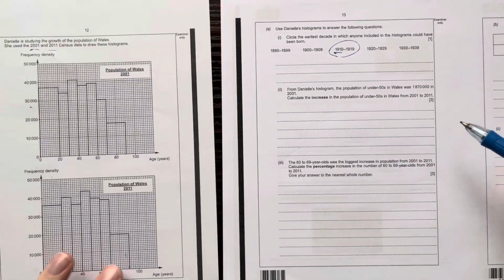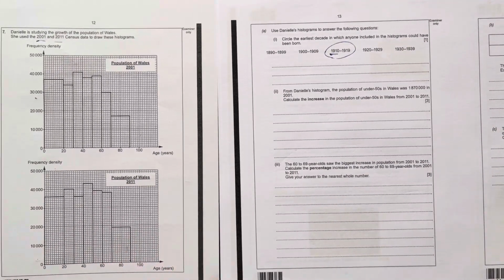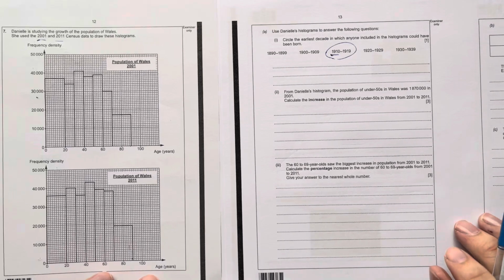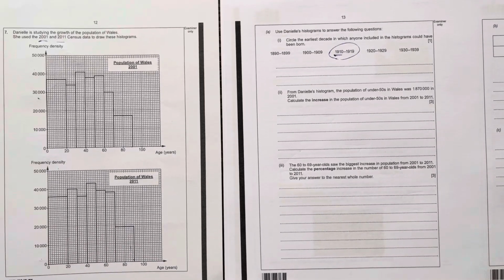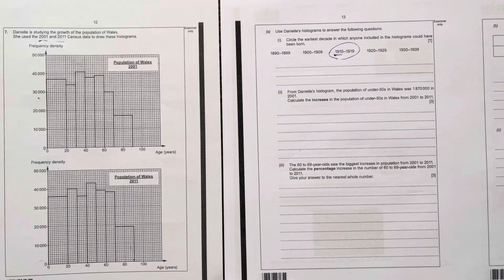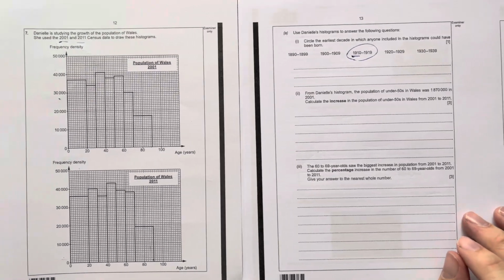Right. So from Dariel's histogram, the population of under 50s in Wales is 1,870,000 in 2001. Calculate the increase in the under 50s from 2001 to 2011. So we need to find the population of under 50s in 2011 and then just take the difference.